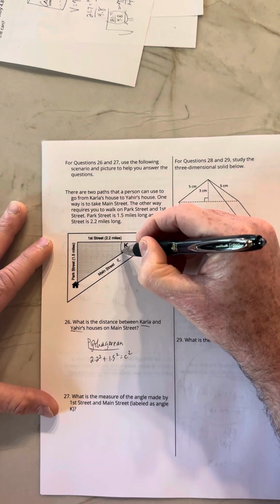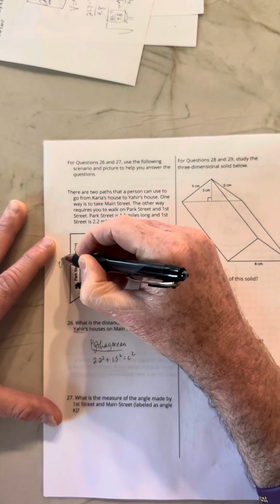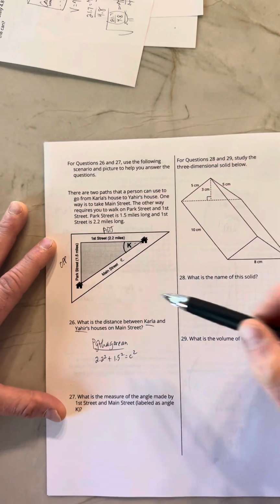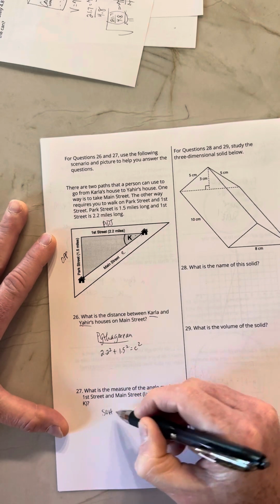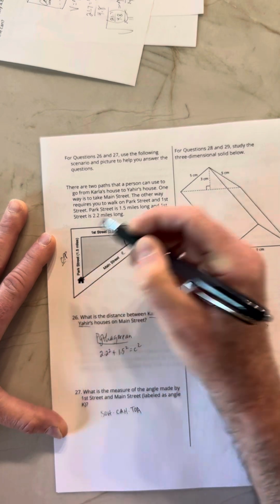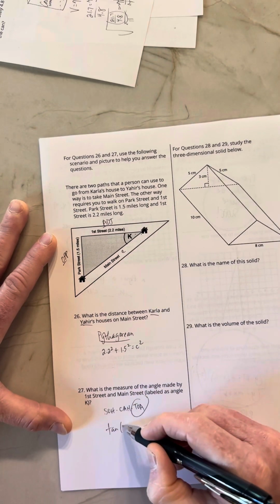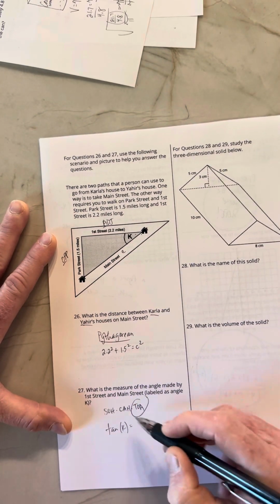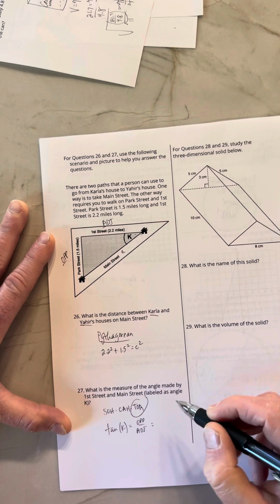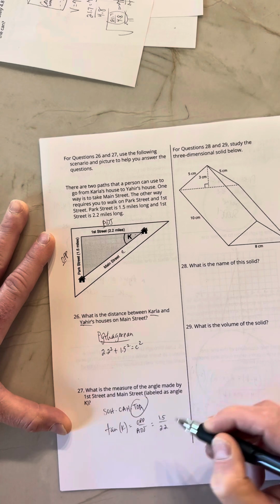What is the measure of the angle made by First Street and Main Street, which is labeled as angle K? All right, so we got to figure out this angle. So Park Street is opposite. First Street is adjacent. So you go TOA. There's the O, there's the A, so you can use tangent. So tangent of K will equal opposite over adjacent, which equals 1.5 over 2.2.